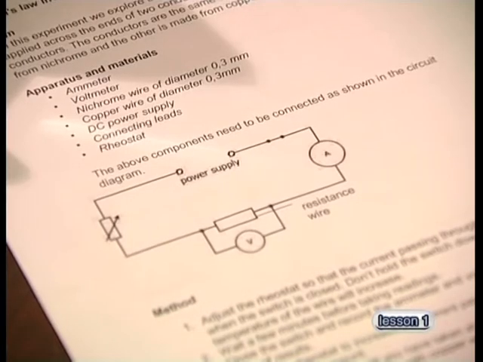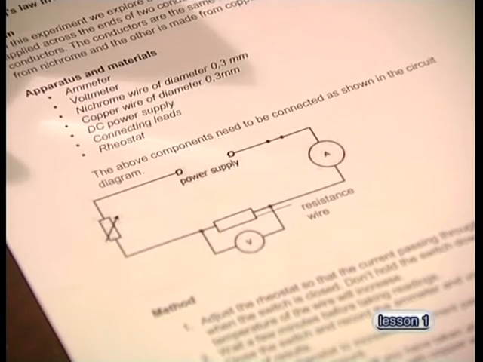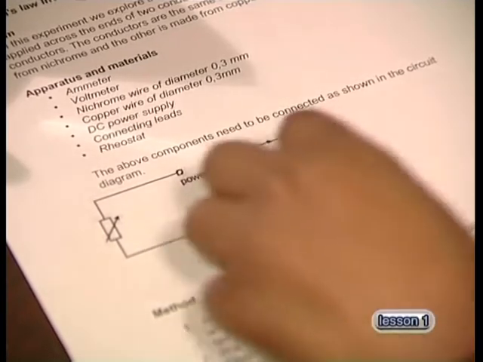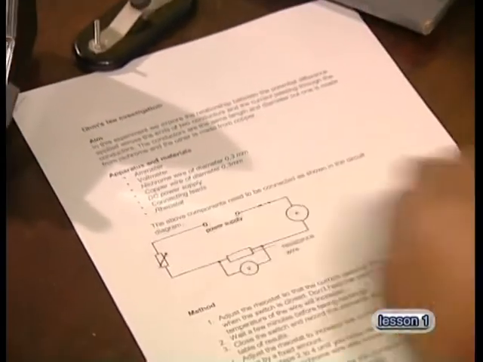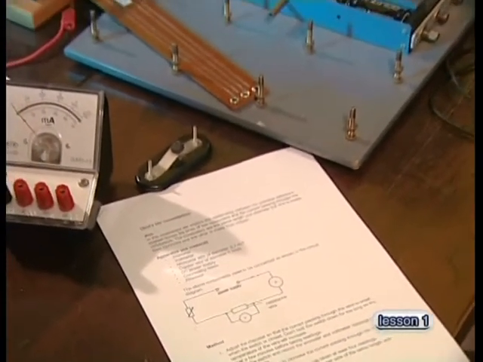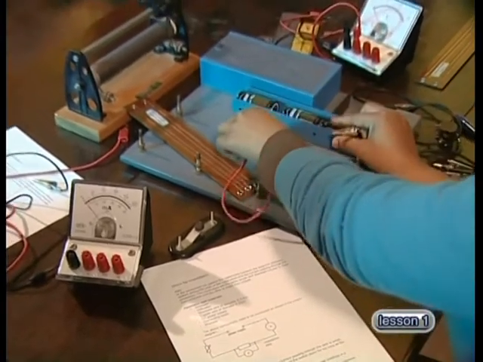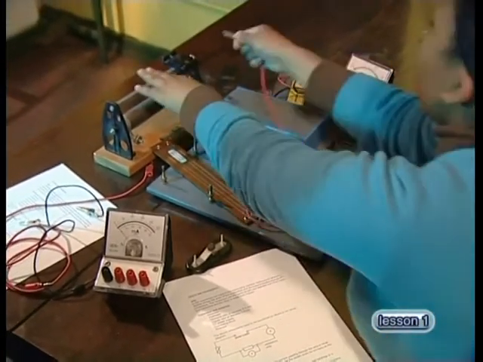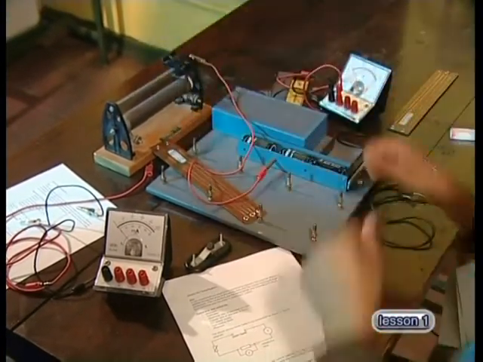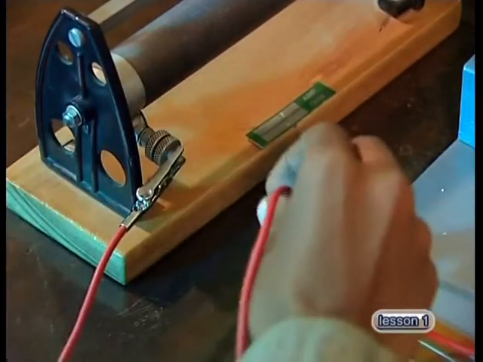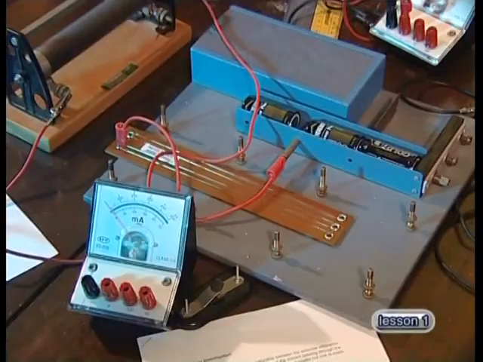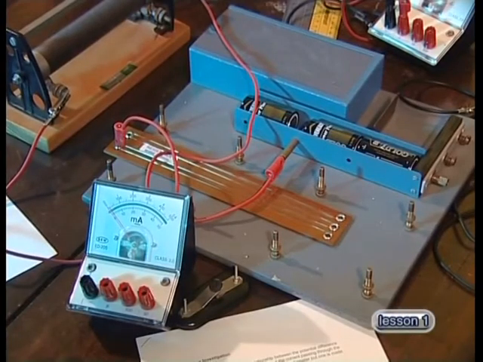First, we need to set up a circuit. This circuit diagram looks easy enough to follow. We have the power supply connected in series to the rheostat. I'll connect the positive end of the battery to the end of the rheostat. Next, we have to connect the rheostat to the wire. Now we have to connect the wire to the ammeter.